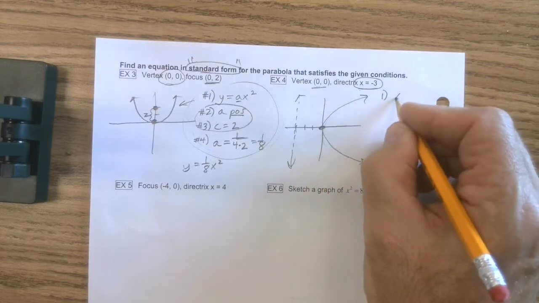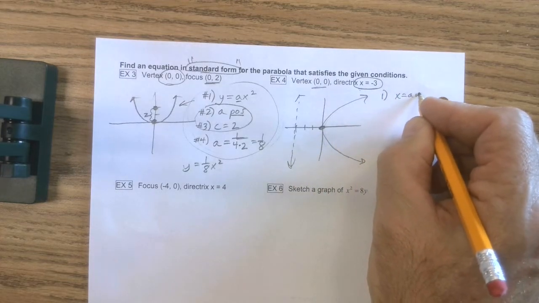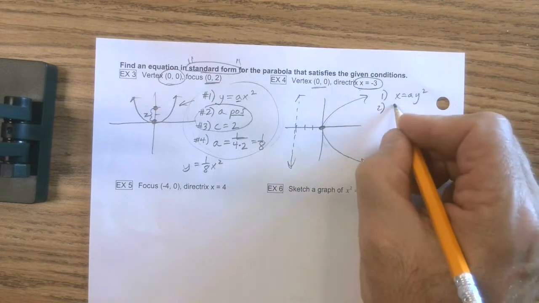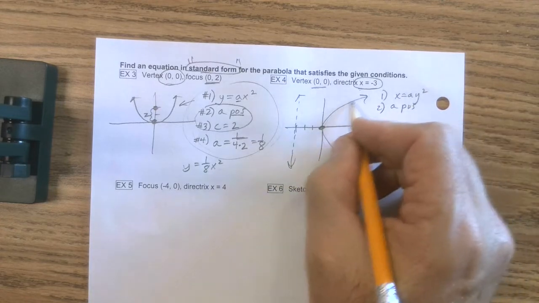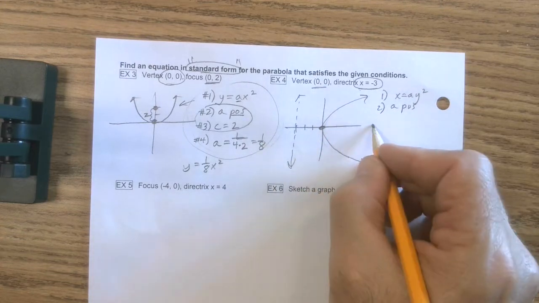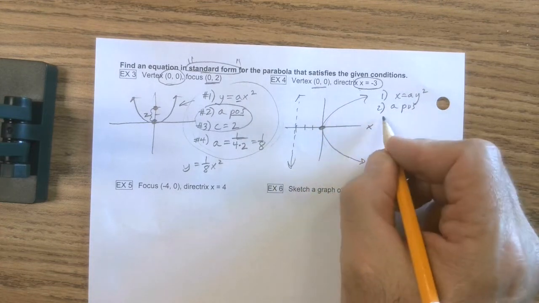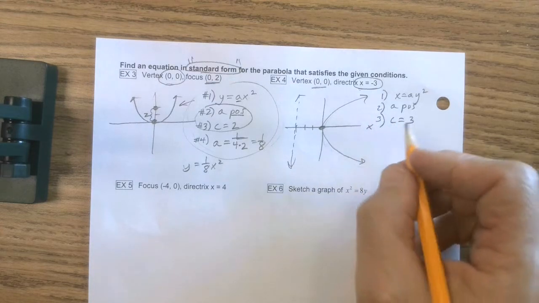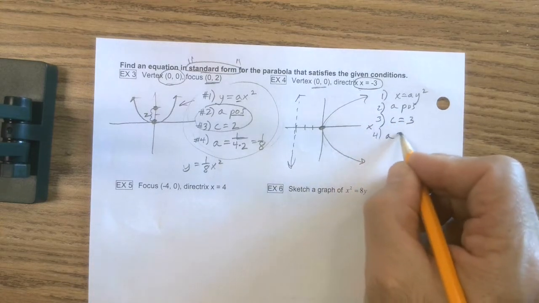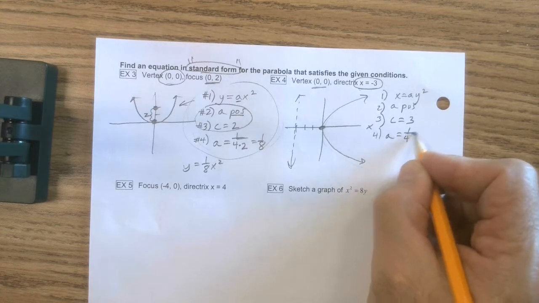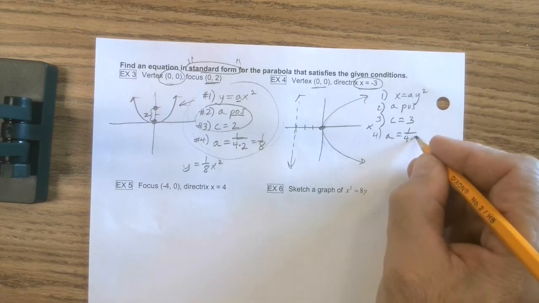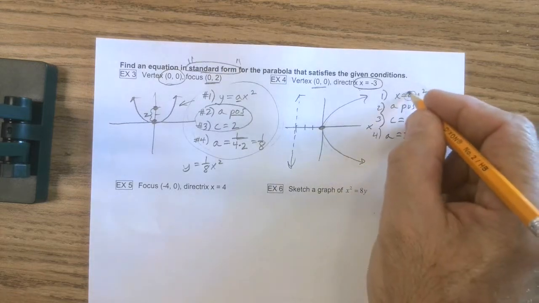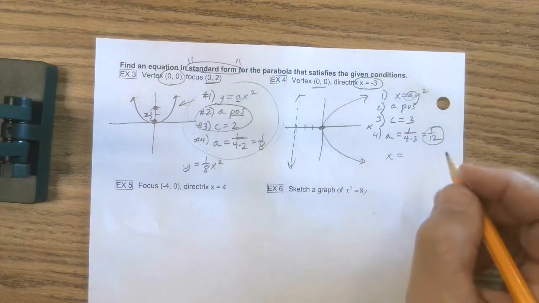Number one, I now know it's an x equals ay squared type because it's opening up to the right. I know a is positive again because it's a parabola moving in the positive direction towards the x-axis. And I know c is 3 this time. And the fourth thing I do is I take a look at the formula and I go a equals 1 over 4c, which is 4 times 3, which is 1/12. Now I just put this where it belongs, and I'm done.